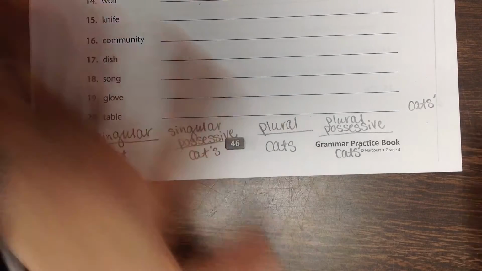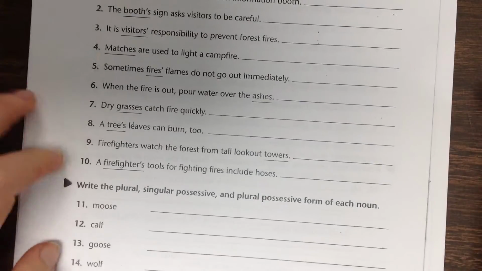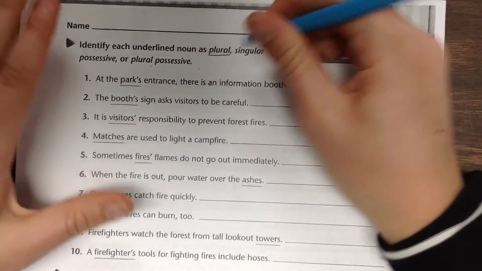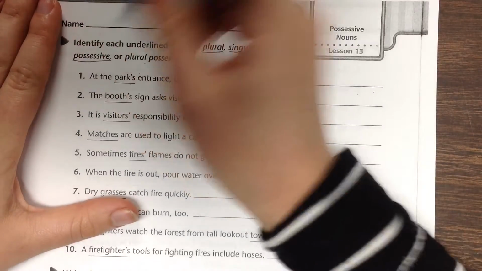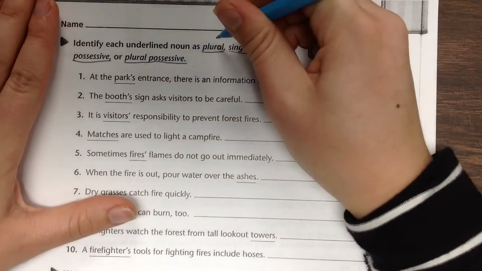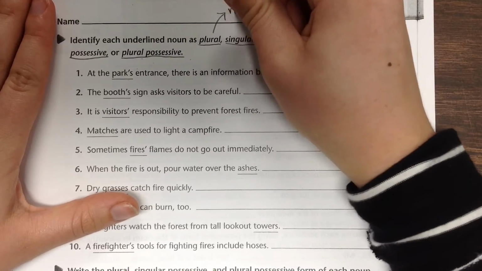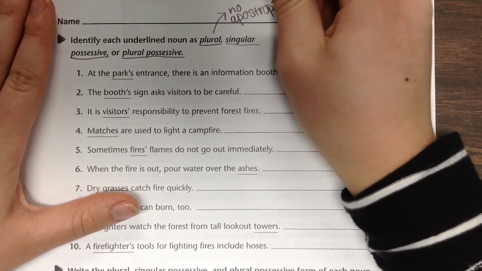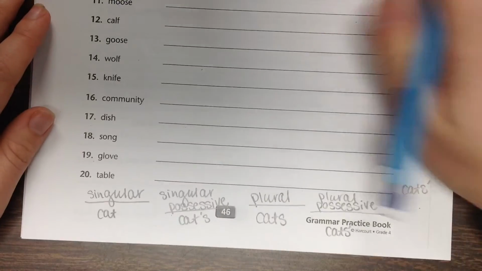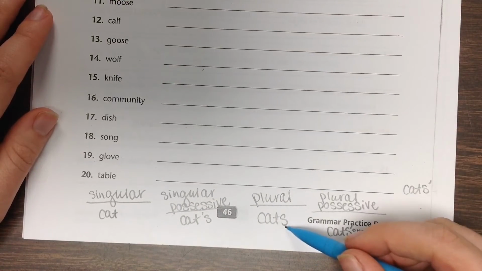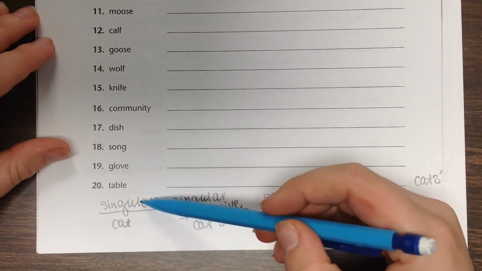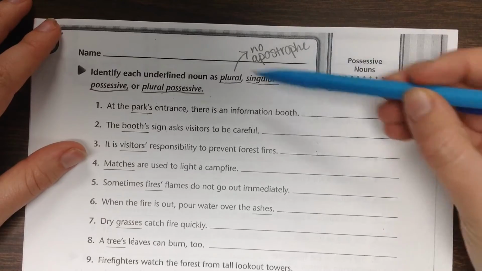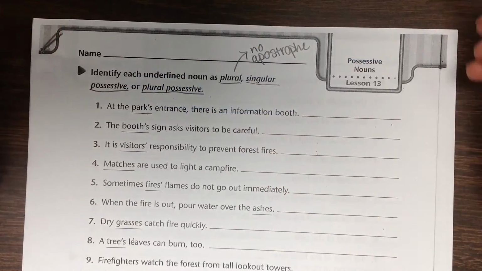All right, I'm going to kind of explain what that means up here. So up here it asks us to identify each underlined noun as either plural, singular possessive, or plural possessive. Now here's a huge hint. Plural does not have an apostrophe. Because remember down here, plural just meant cats, just more than one. And then it never even asks us to identify singular. So really the most challenging part is going to be, is it singular possessive or is it plural possessive?